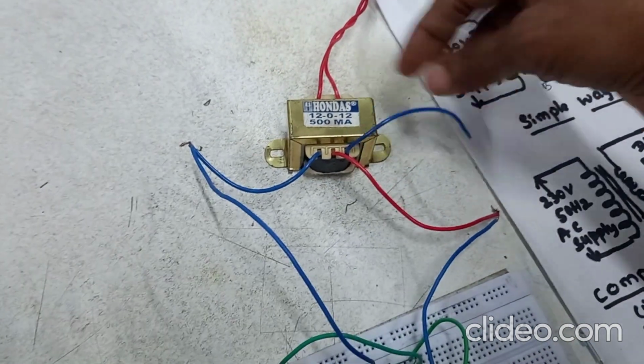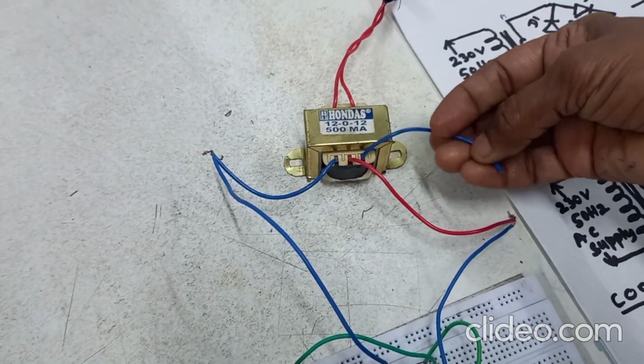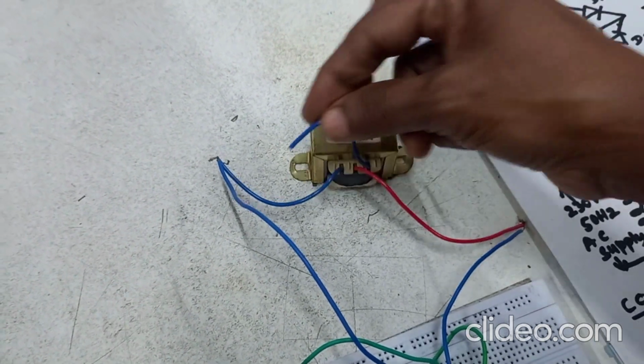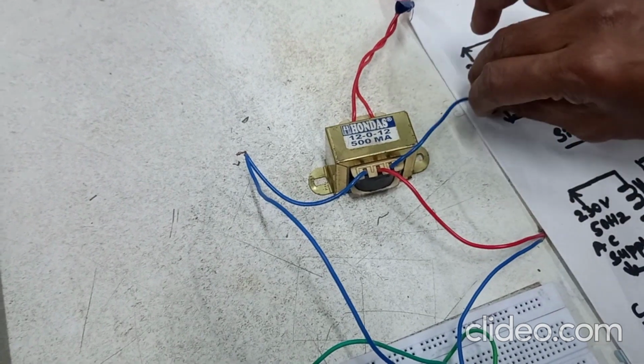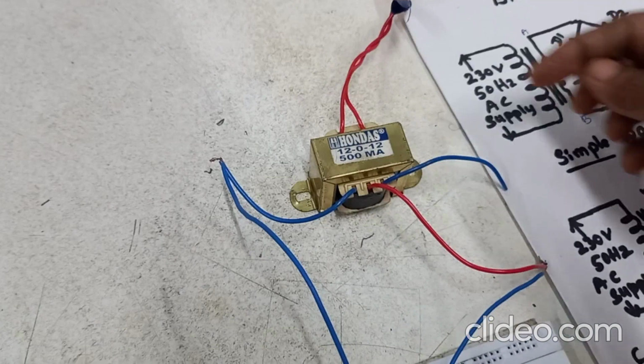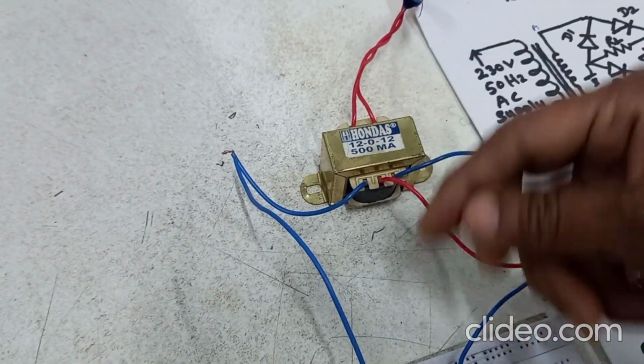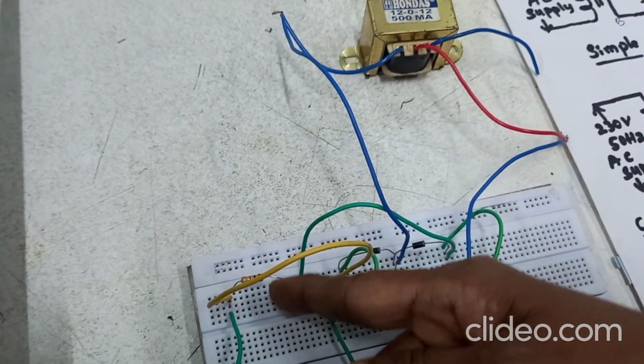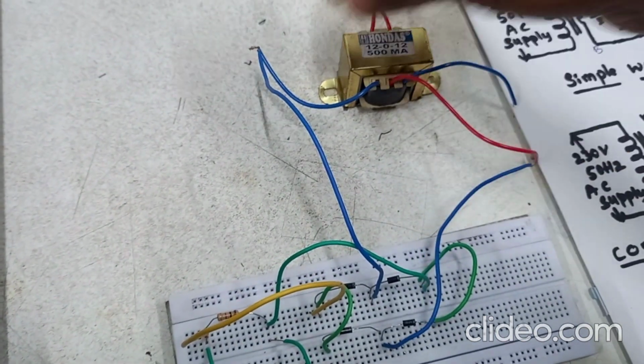Make sure all these 3 terminals, secondary output terminals of the transformer, should not touch each other. So one wire you keep aside, and the middle one and the first one you use. We tried with the first and last, the resistor is getting hot. That's why we used the center and the first one.